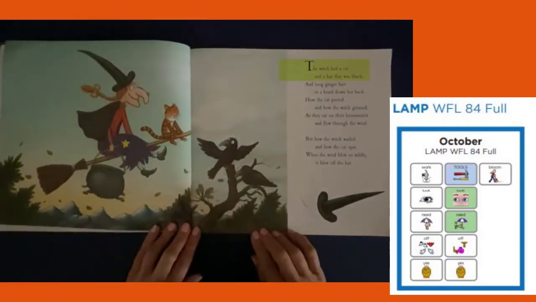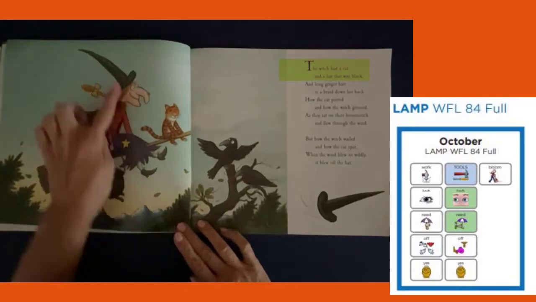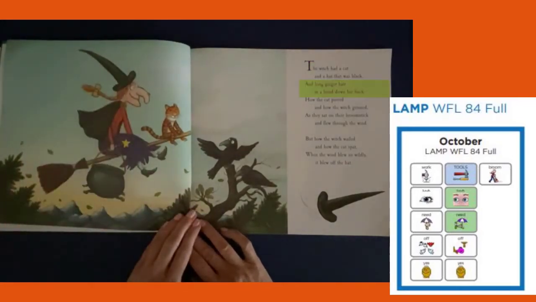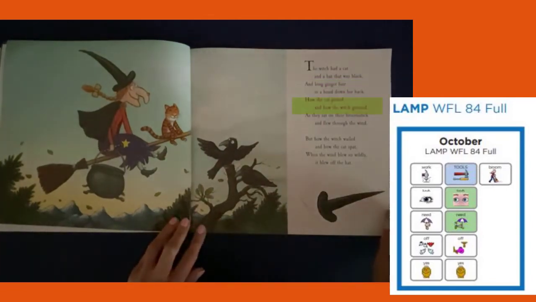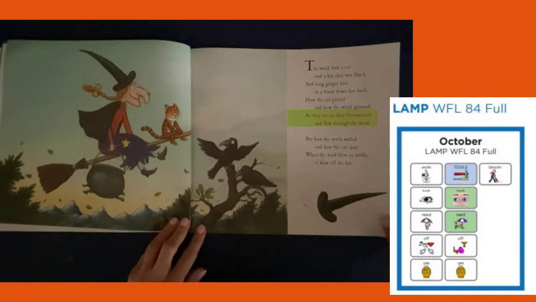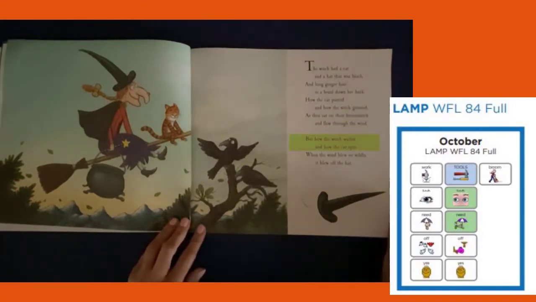The witch had a cat and a hat that was black and long ginger hair in a braid down her back. How the cat purred and how the witch grinned as they sat on their broomstick and flew through the wind. But how the witch wailed and how the cat spat when the wind blew so wildly it blew off the hat.